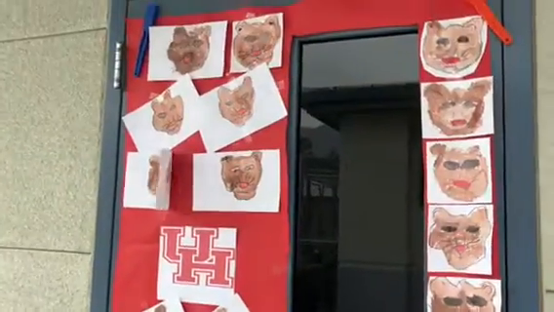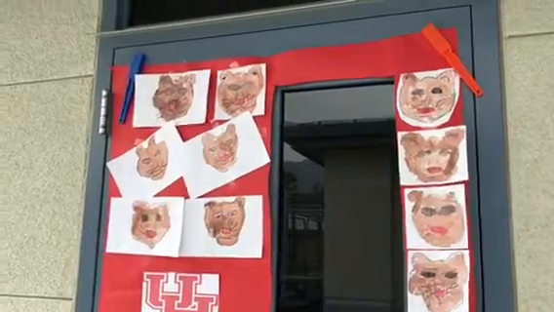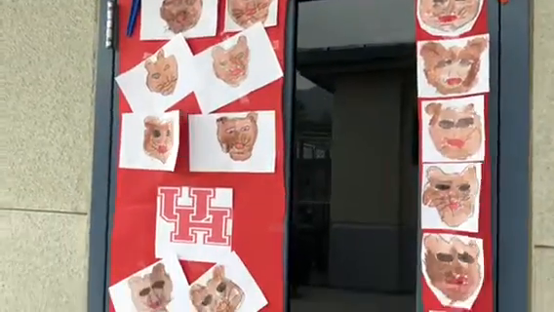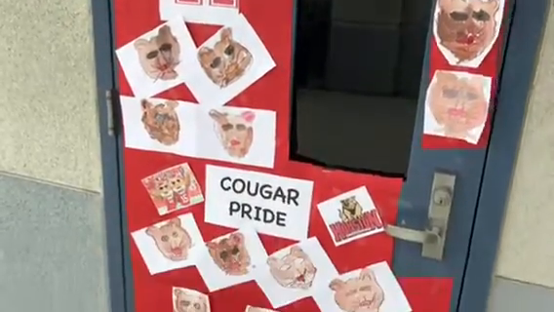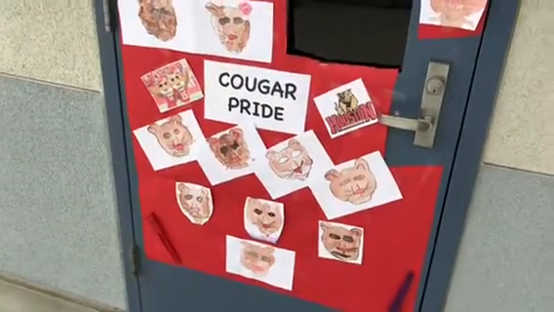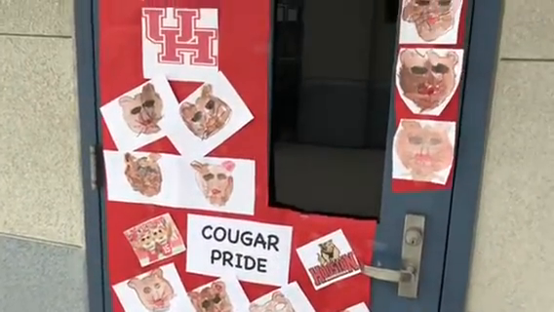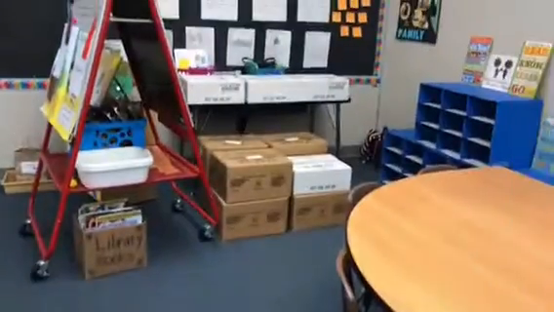So here's our door for the door decorating contest. We chose the University of Houston, the Cougars. The kids did a painting and the director drawing. We had a lot of fun.